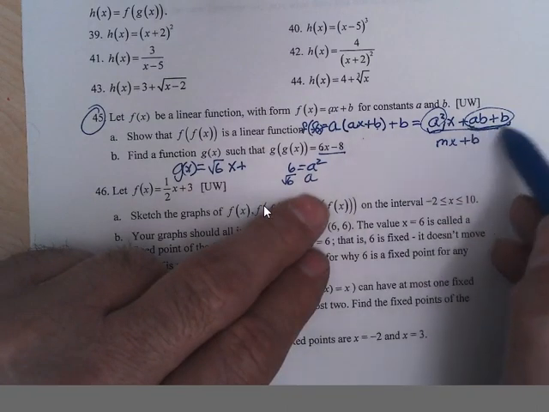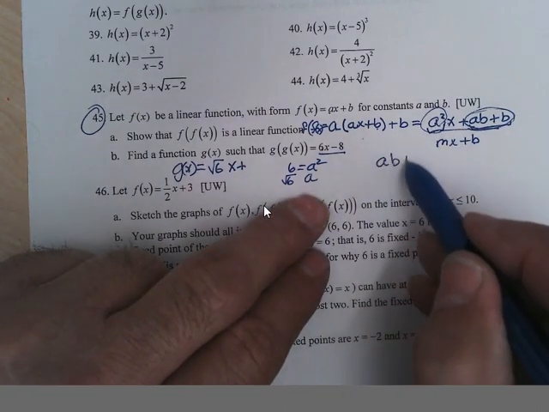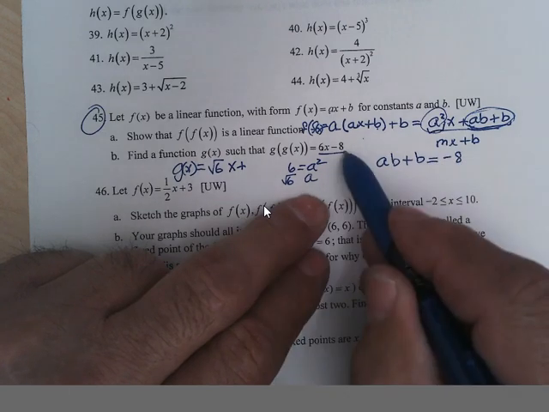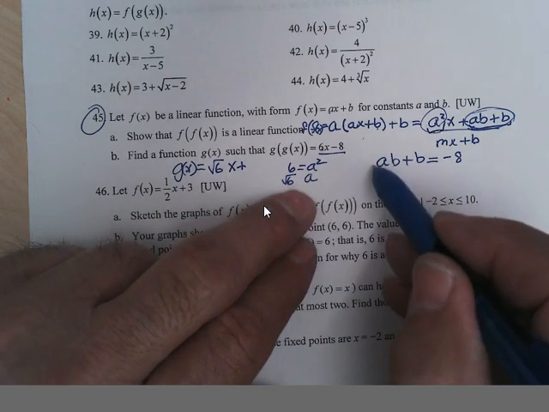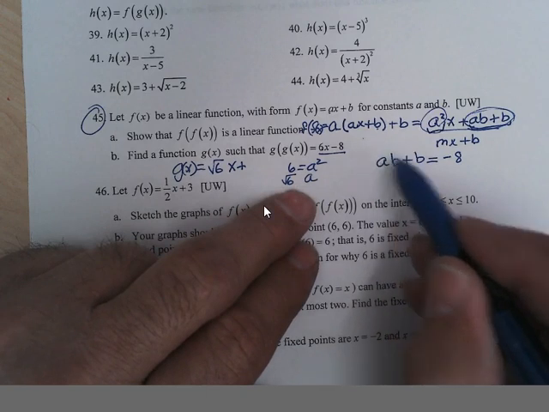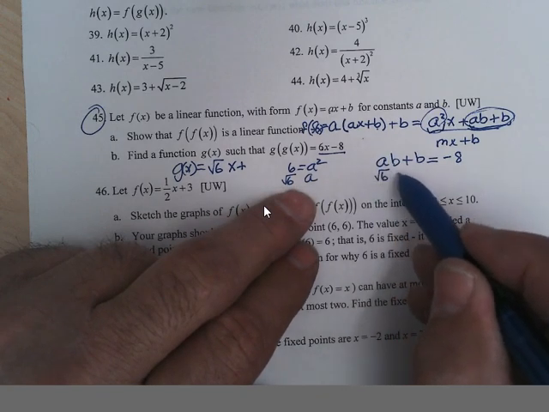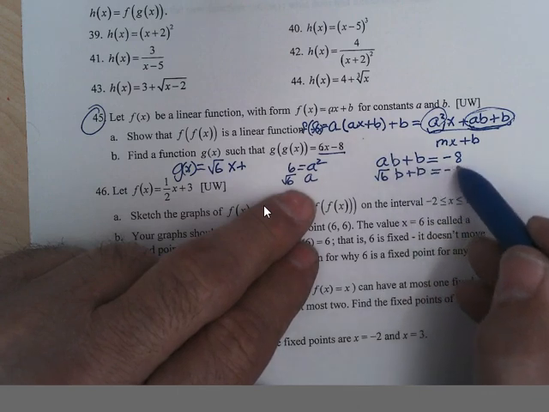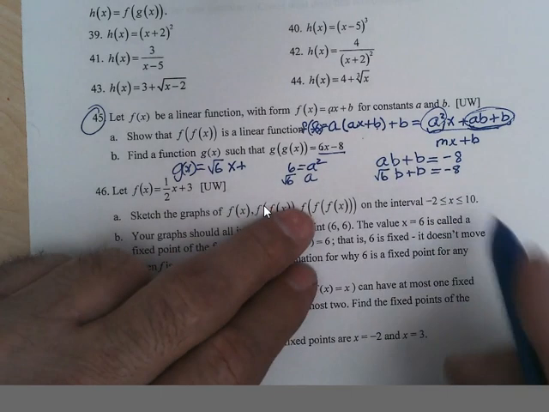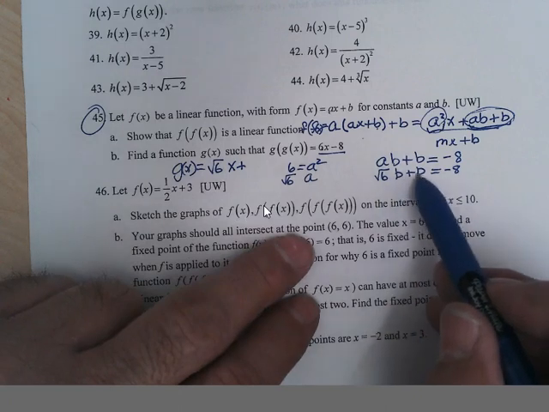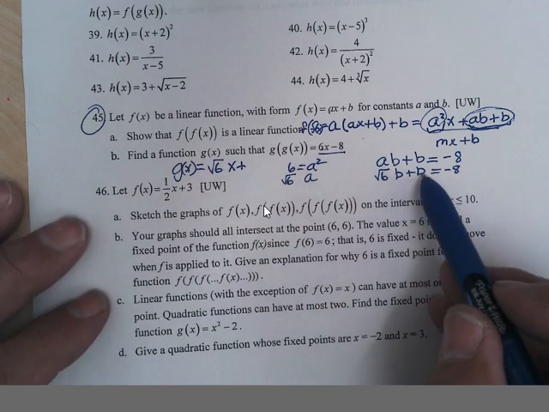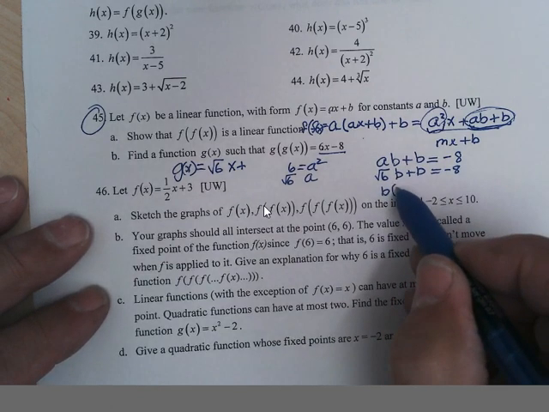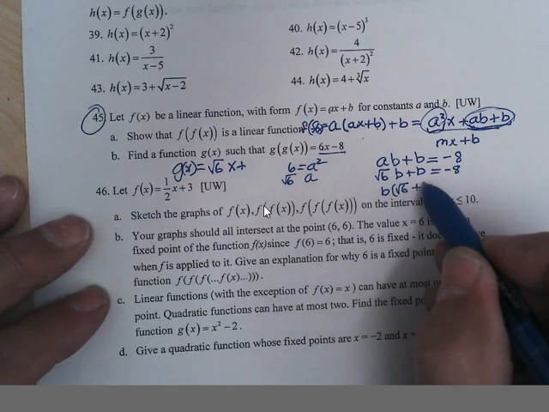And the y-intercept is ab plus b, and that's got to equal -8. And a is the square root of 6, so instead of a, we're going to write square root of 6 times b plus b equals -8. And we have to solve for b. So this is a little bit tricky. We have to realize that we can factor a b out of this, and we get b times square root of 6 plus 1.